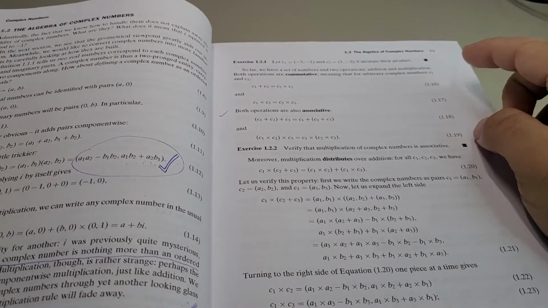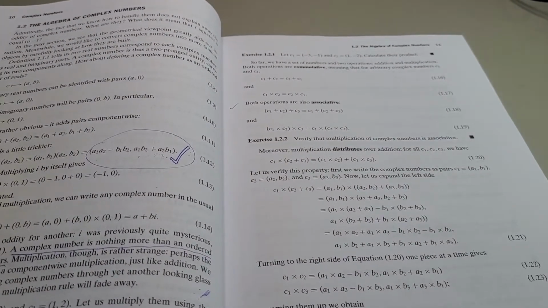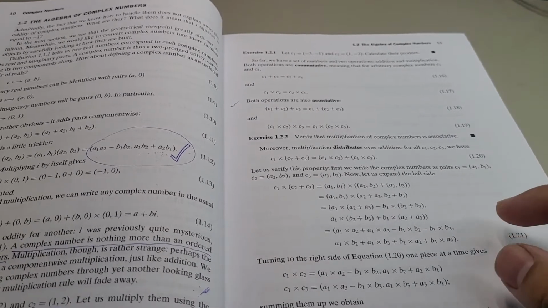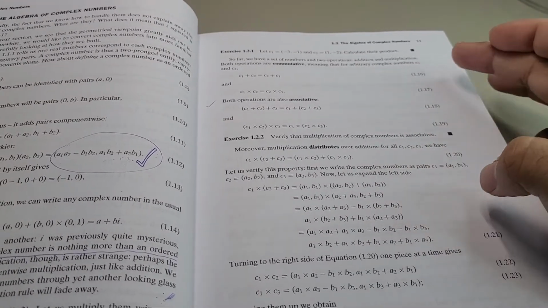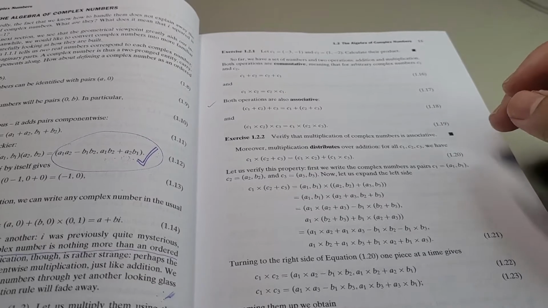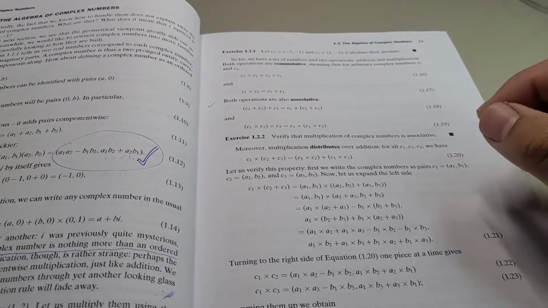What comes next? All right, so these are the two properties of these two operations, addition and multiplication. These equations 1.16, 17, 18 and 19 tell you that these operations are commutative and they are also associative.